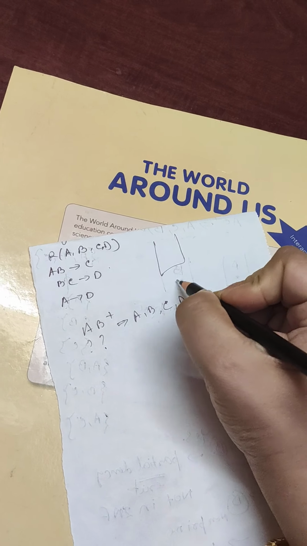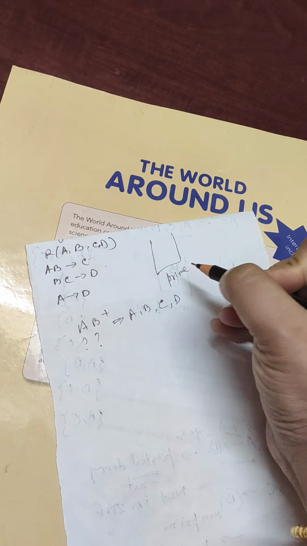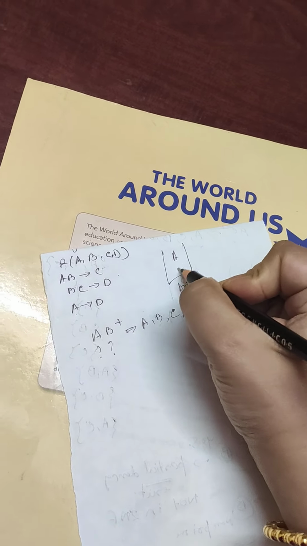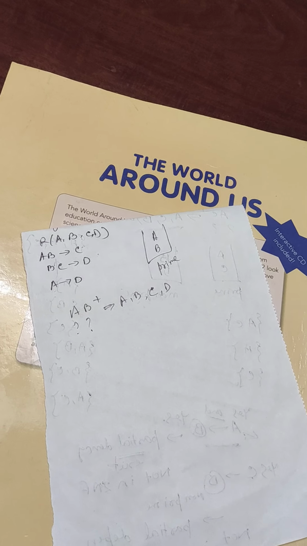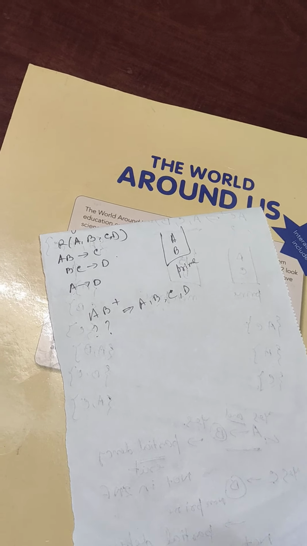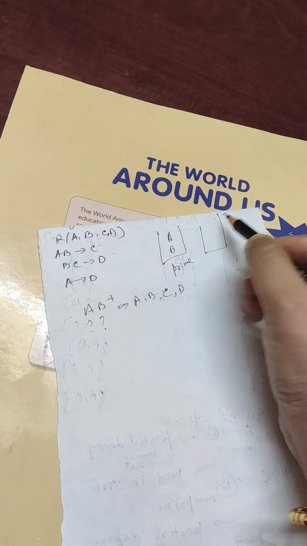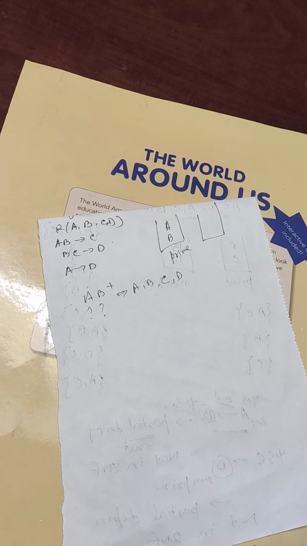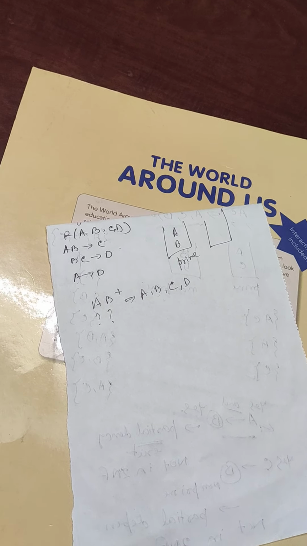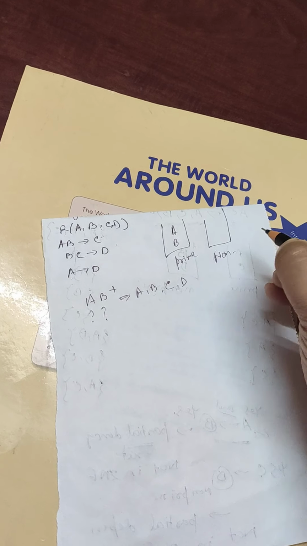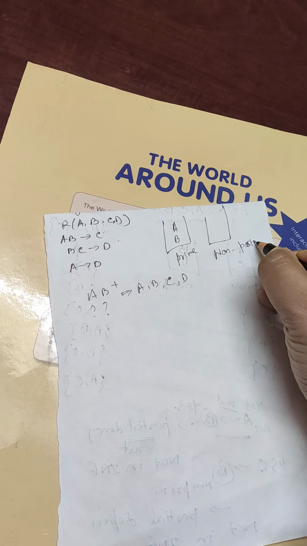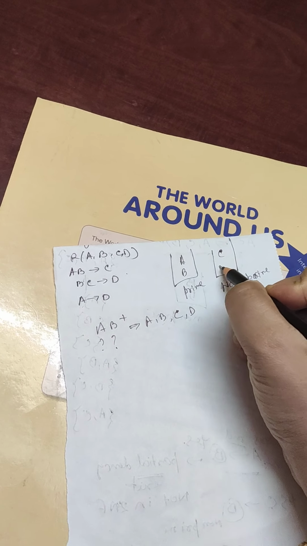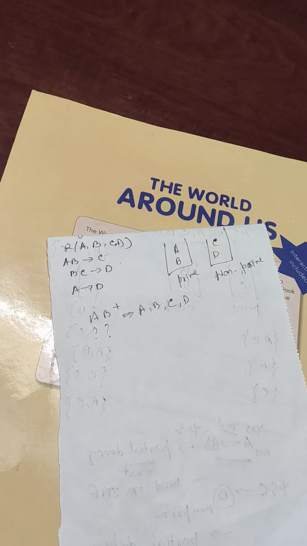So which one is the prime attribute? A and B. That means the attributes which take part in the formation of the candidate key. And the non-prime attributes are all the attributes other than prime attributes, also called non-key attributes. So C and D are the non-prime attributes.